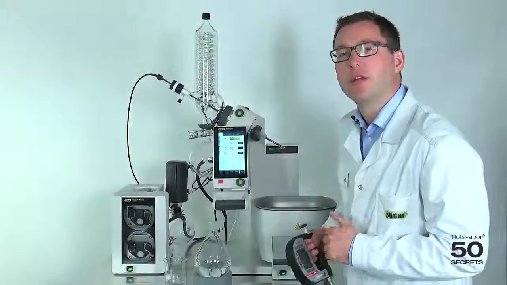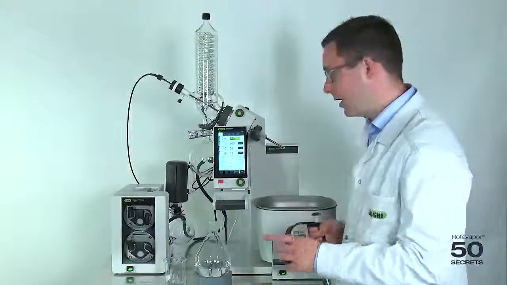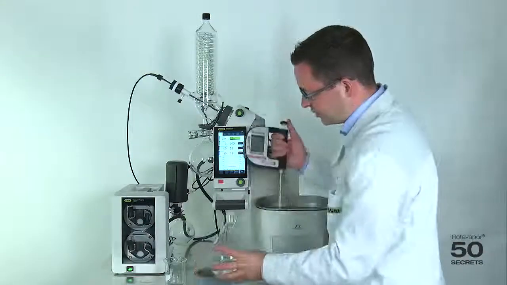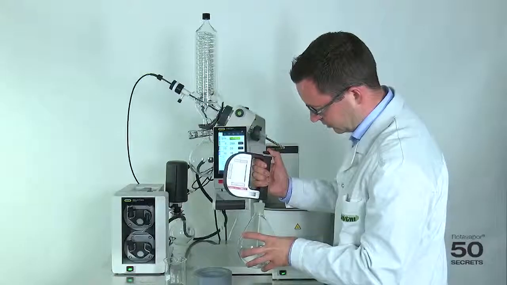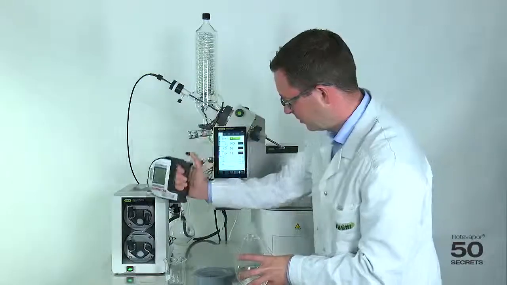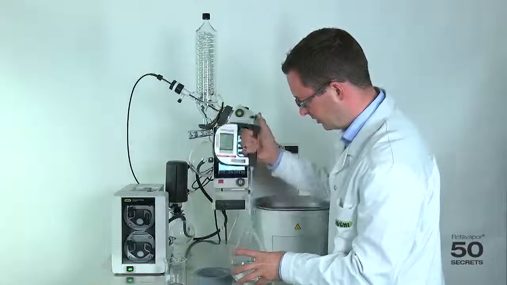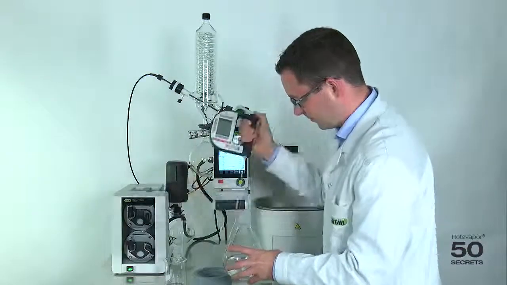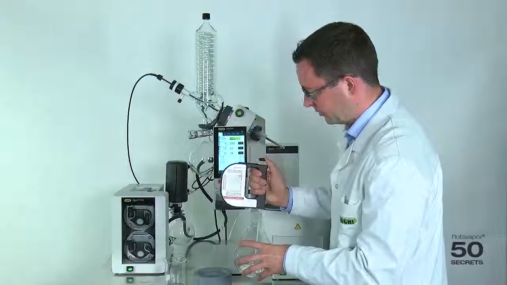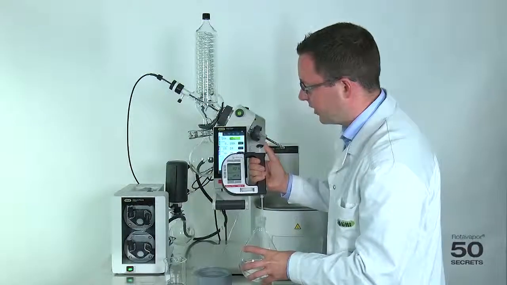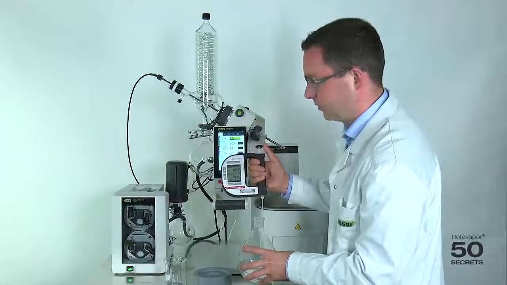Now we would like to do a second experiment. This time we have added water to the ethanol. Let's first measure the concentration. This is the cleaning step. Let's do it twice. And the third time counts. And this time we see it's around 37.7%.